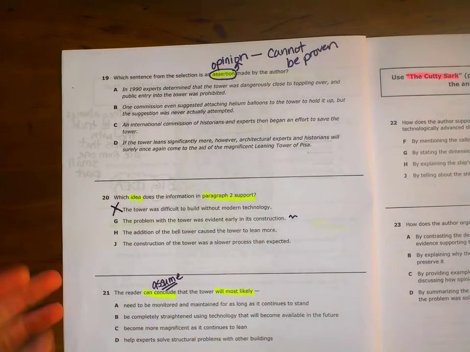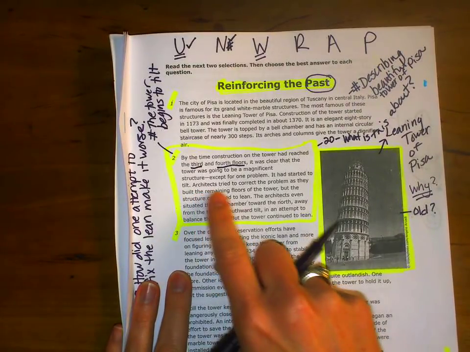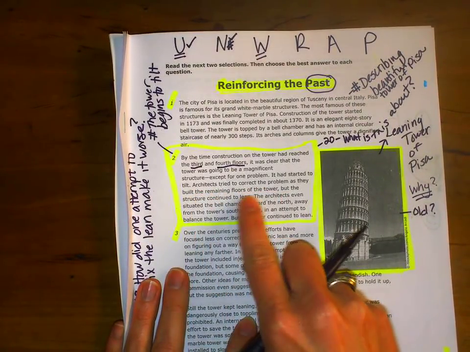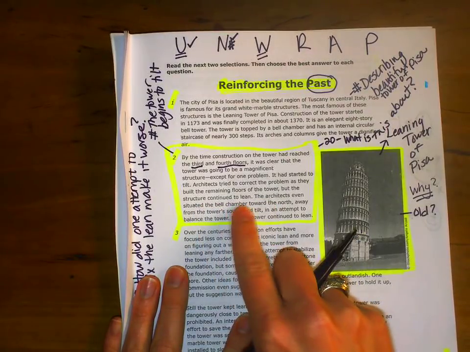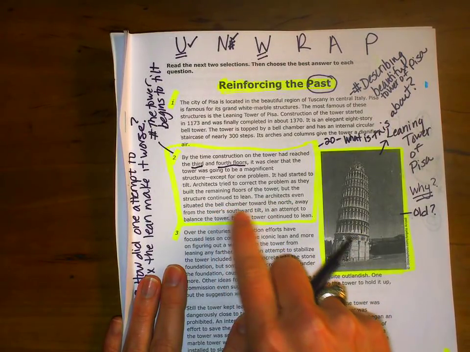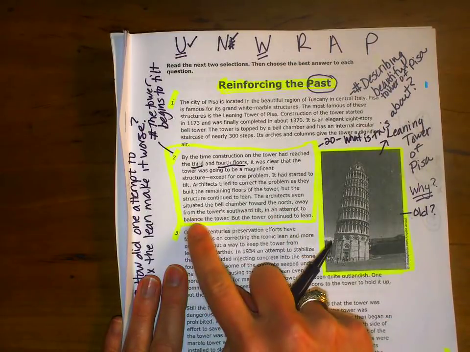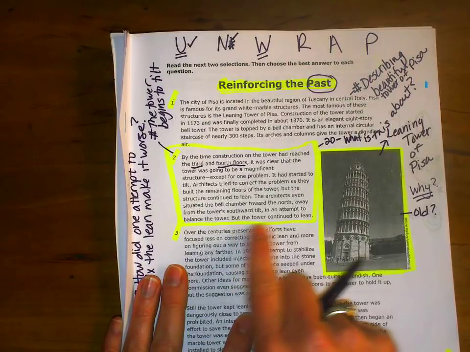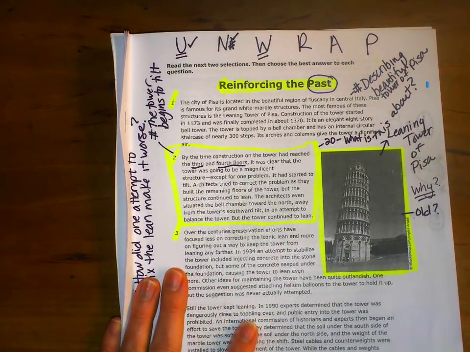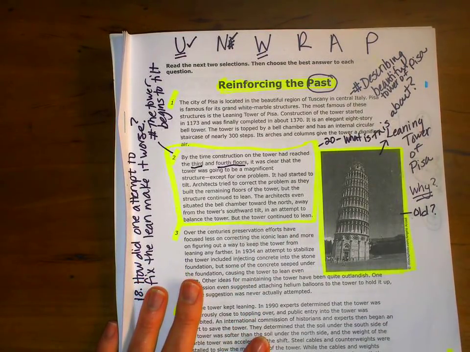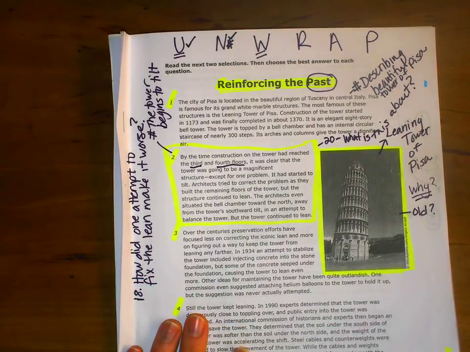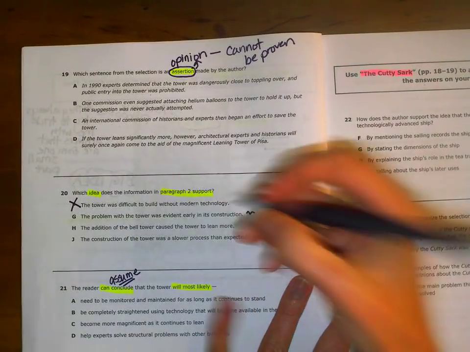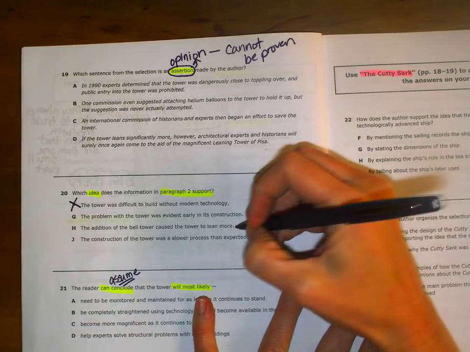Now I know they said something about the bell tower, but let's see. They tried to correct the problem as they built the remaining floors of the tower, but the structure continued to lean. The architect even situated the bell chamber toward the north, away from the southward tilt, in an attempt to balance the tower, but the tower continued to lean. Now, it made it worse. It doesn't really say it made it worse. It just says it continued to lean. So, I'm going to say probably not.